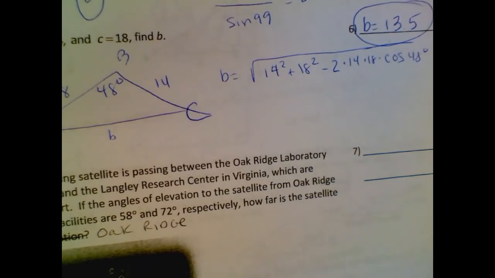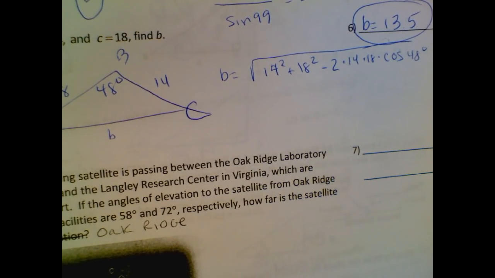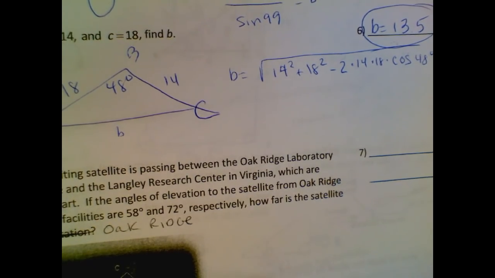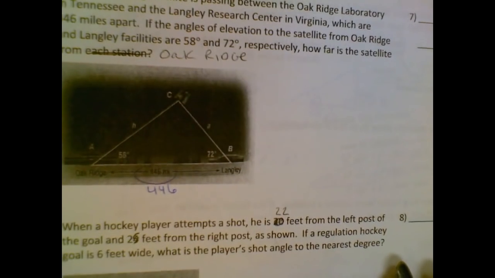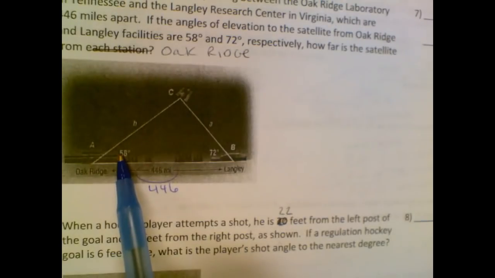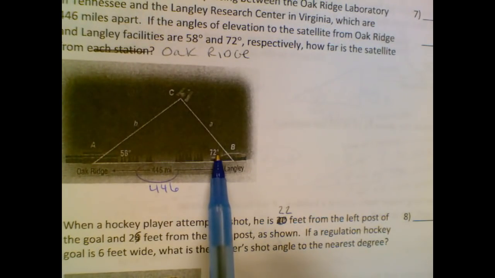An Earth orbiting satellite is passing between the Oak Ridge Laboratory in Tennessee and the Langley Research Center in Virginia, which are 446 miles apart. You guys see that number right there? 446. It's right there on the bottom. If the angles of elevation to the satellite from Oak Ridge is 58, right there, and 72, respectively, how far is the satellite from each station?